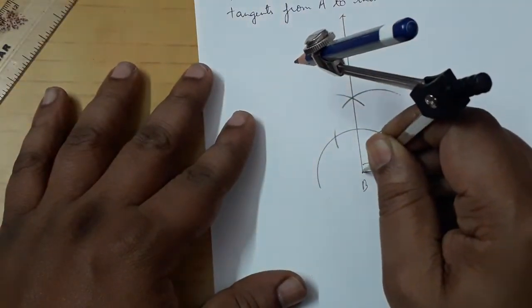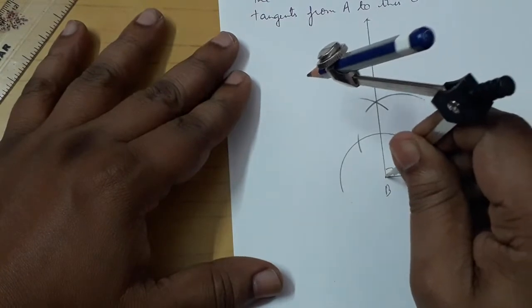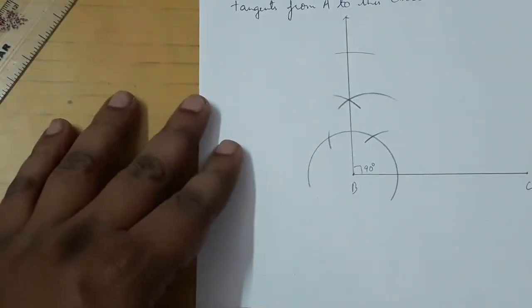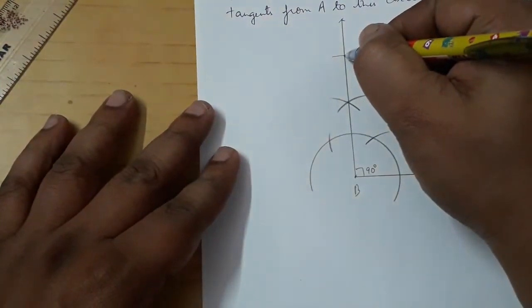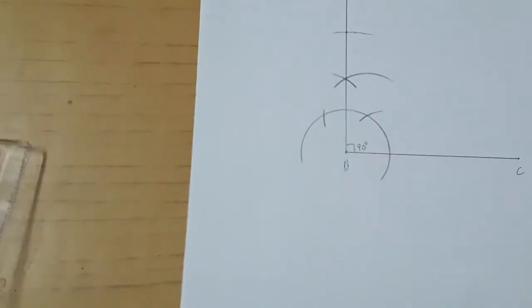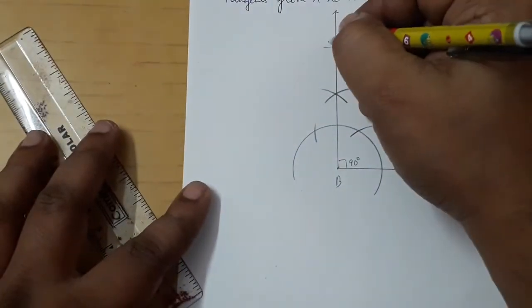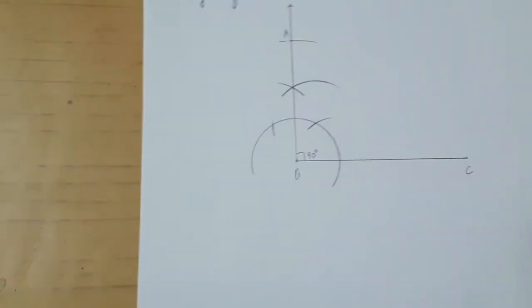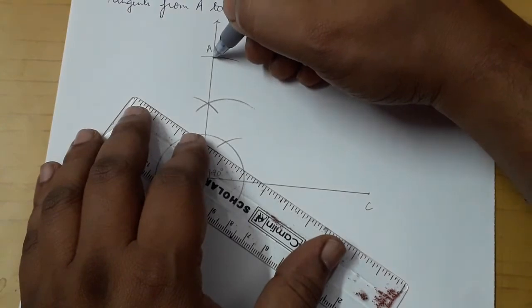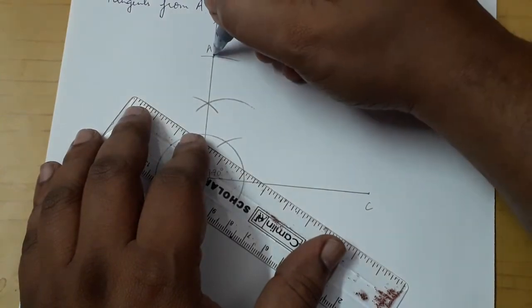So keep the pointer on B. Cut this at 6 centimeters, at the point where the arc cuts this line, and mark this as A. And now I'll join A to C. That will complete our triangle ABC.